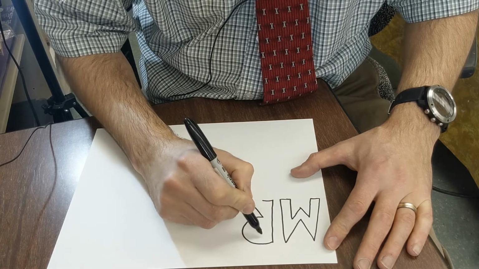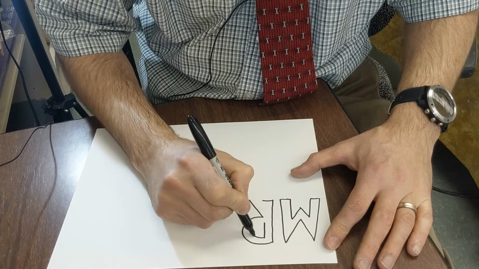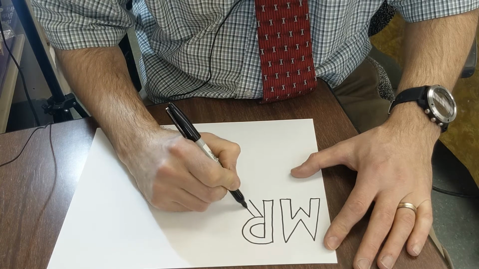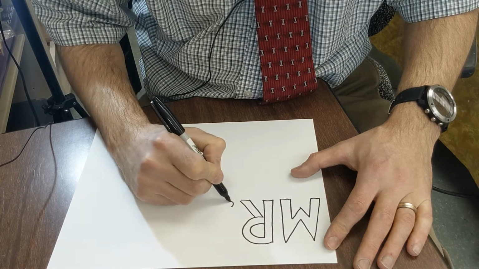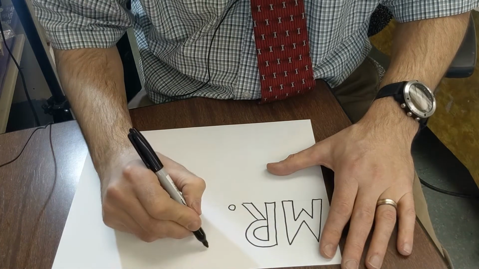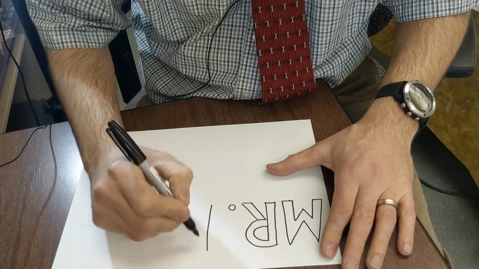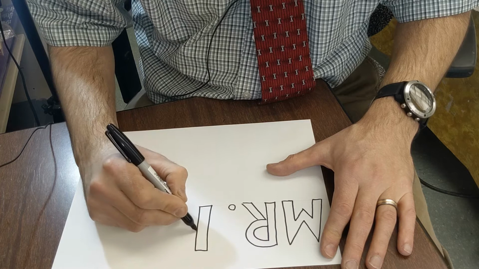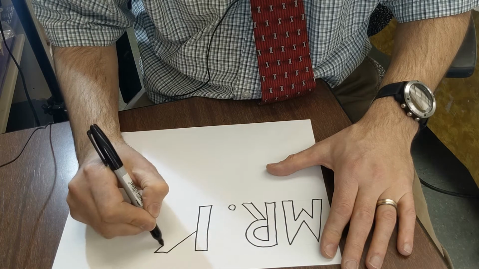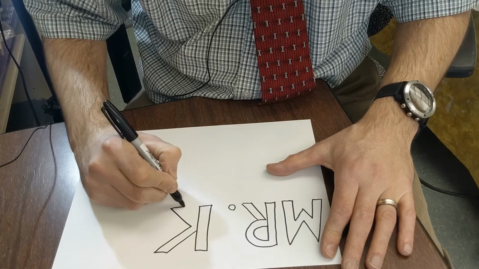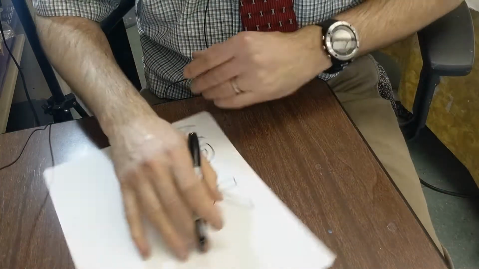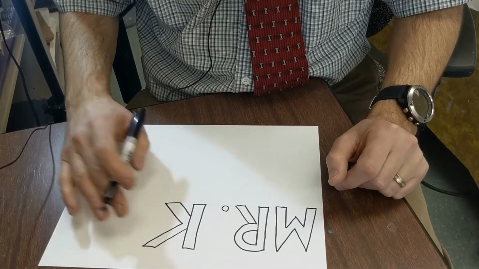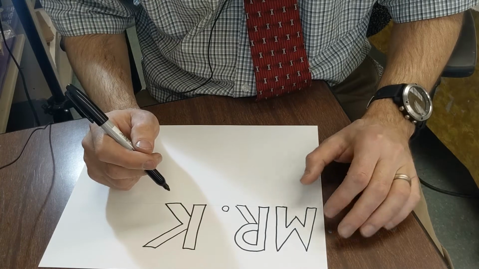Now when you're doing bubble letters, there's a few different ways that you can do it. One is by going inside the letter. Another one is by going outside the letter. And then I'm going to do my K. Now if it's a letter that is mostly rectangles, it's a lot easier just to do your rectangles. So that way I have it saying Mr. K.